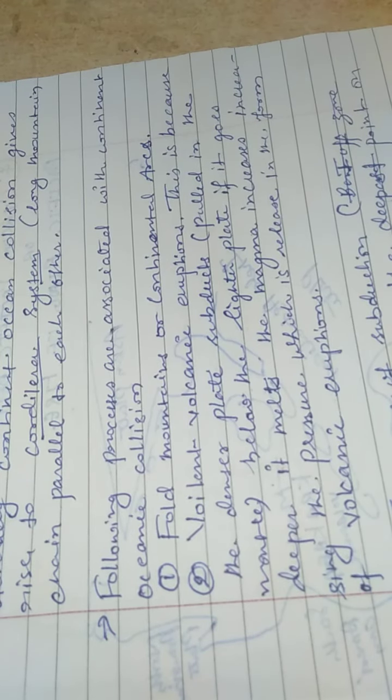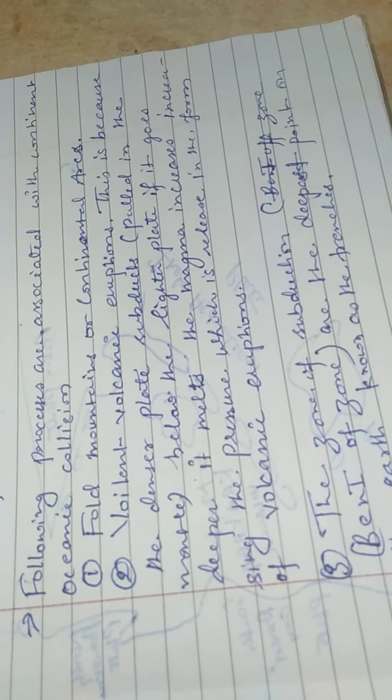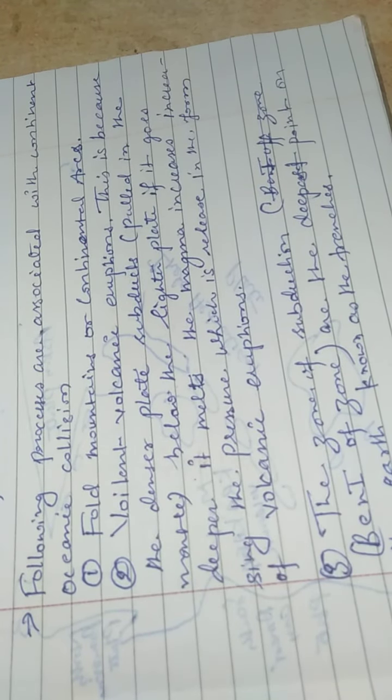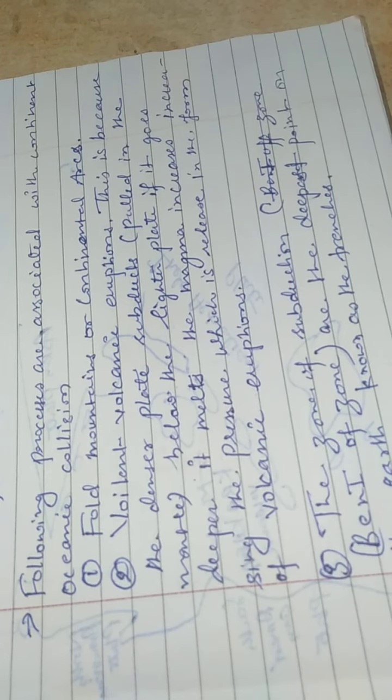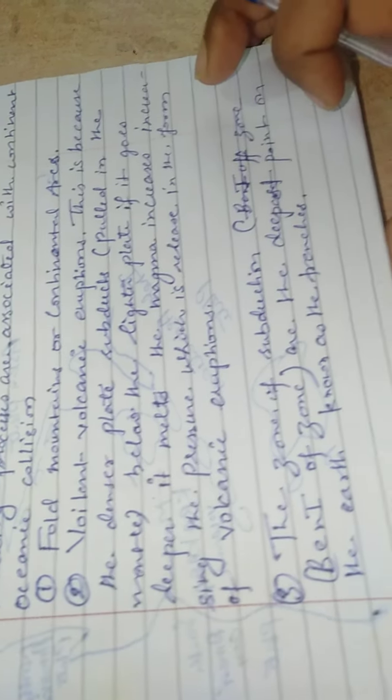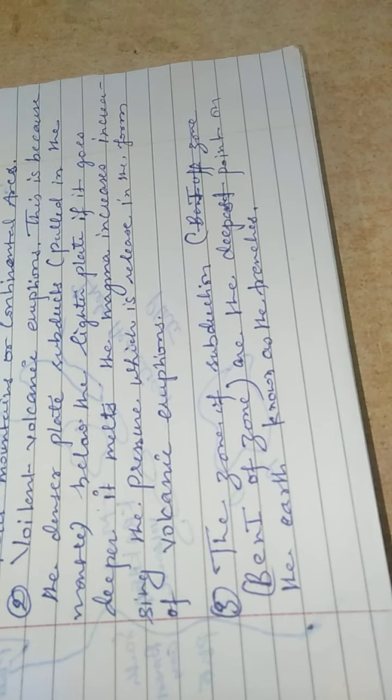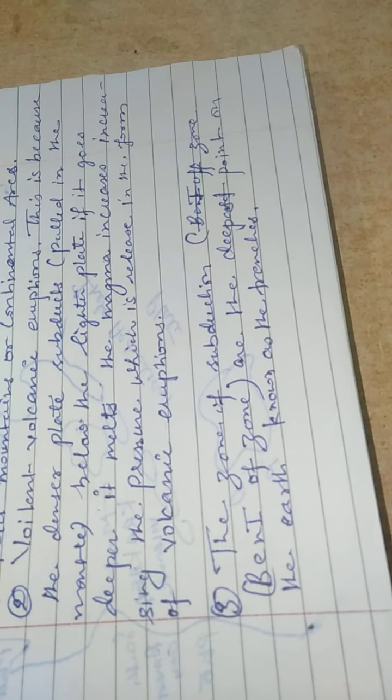The following processes are associated with continent-oceanic collision. Fold mountains and continental arcs. Violent volcanic eruption. This is because the denser plate is subducted, pulled into the mantle below the lighter plate. If it goes deeper, it melts into magma, increasing the pressure, which is released in the form of volcanic eruption. The zone of subduction. The deepest points of the earth are known as trenches.